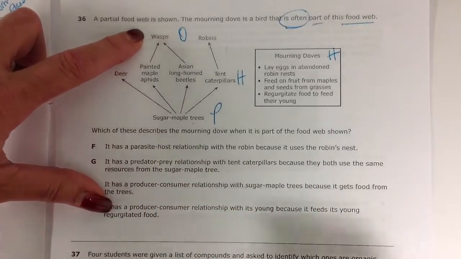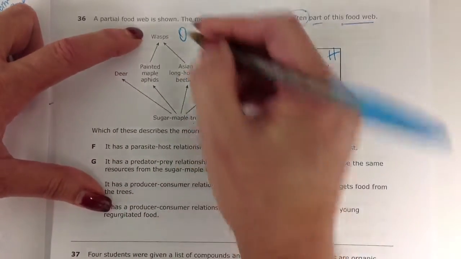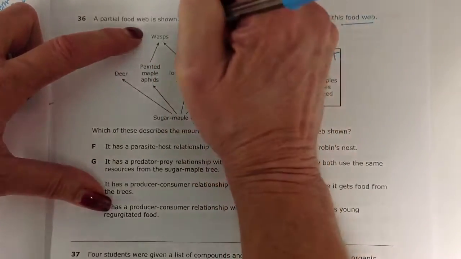Oh, and these aren't omnivores. Did I say omnivores? These are definitely carnivores. Sorry about that.